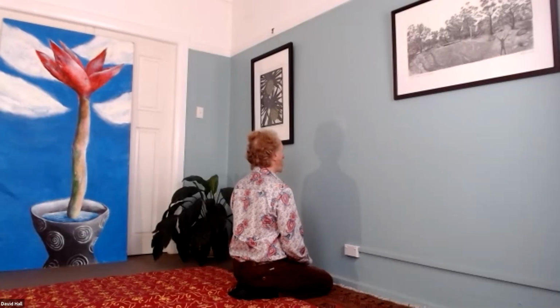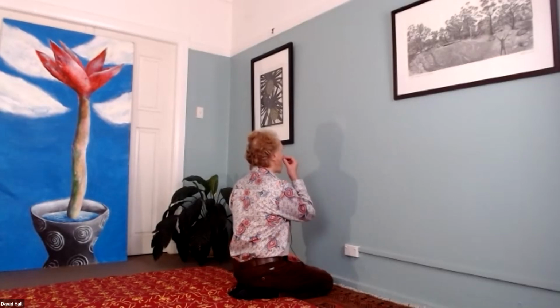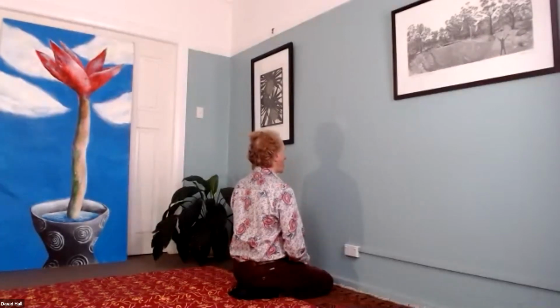Look straight ahead. Just think of the softness of the eyes resting in the eye sockets. Frontal bone forms the top of the eye sockets, the forehead bone that is. And at the back, the sphenoid, that butterfly-like bone.